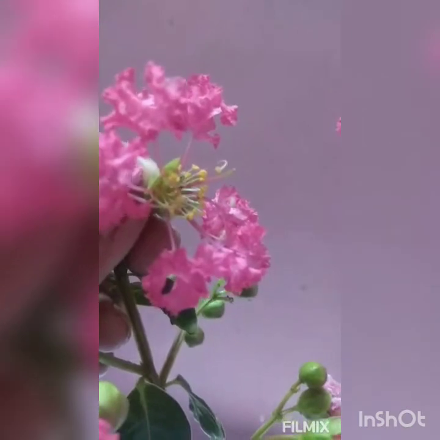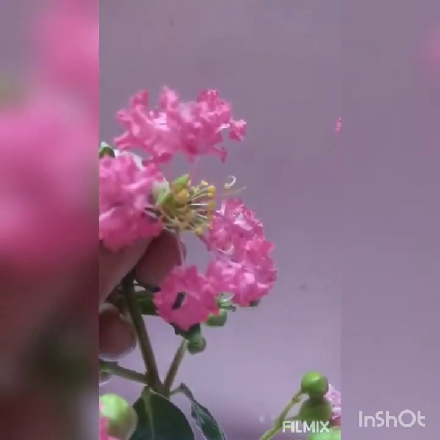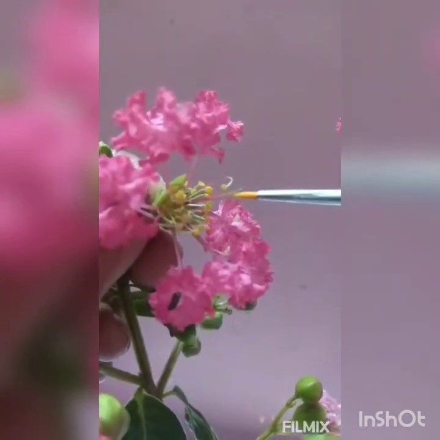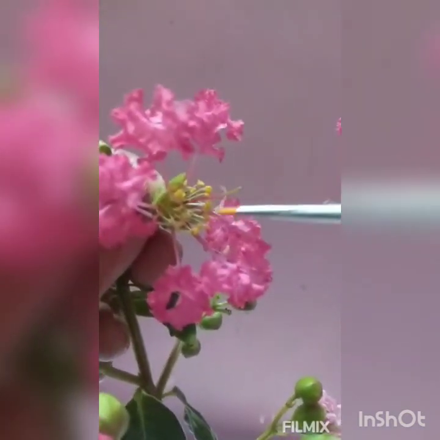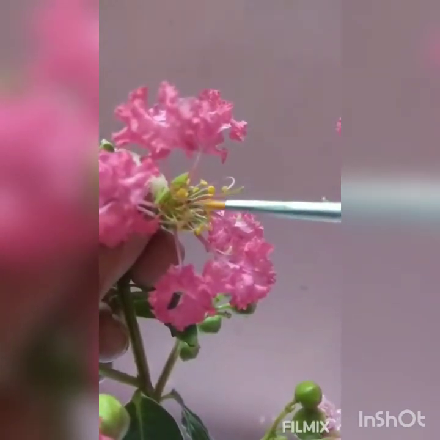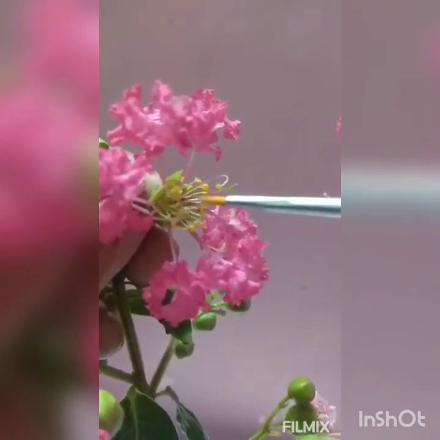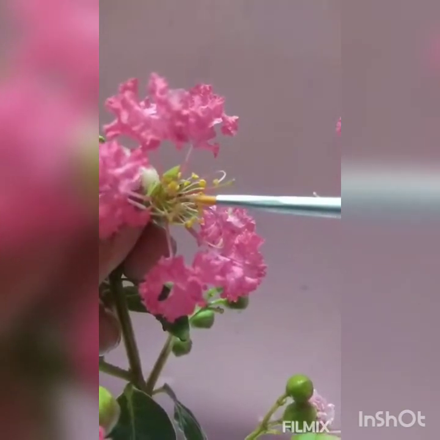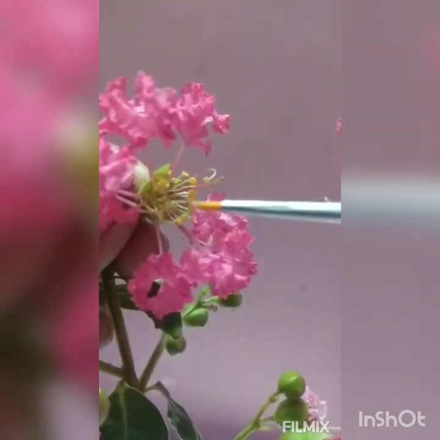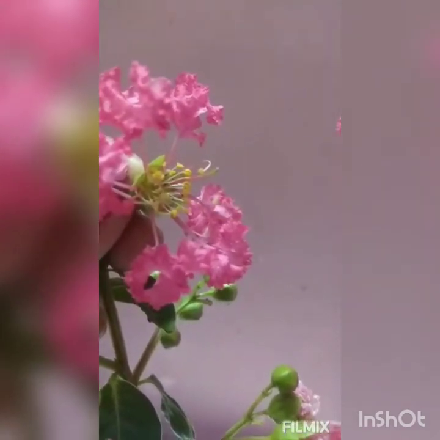Another flower, and this flower is also a bisexual flower. Here you can see this is the female part of the flower, stigma and style. These are the pollen grains, and during pollination time, the pollen grains are transferring from anther to stigma of the same flower, that is called autogamy.